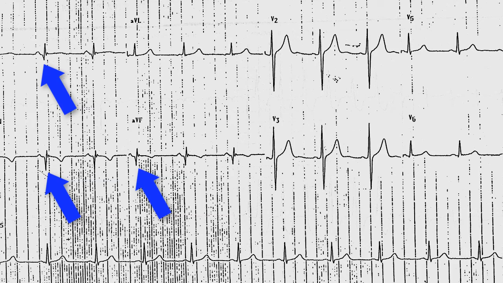So let's begin with the top one, inferior wall infarct. This is one that we've looked at throughout so far as the example. In fact, page 15 is similar to what we've seen already. You can see where the arrows are, leads 2, 3, and AVF. If the Q waves are in those leads, that's an inferior wall infarct.